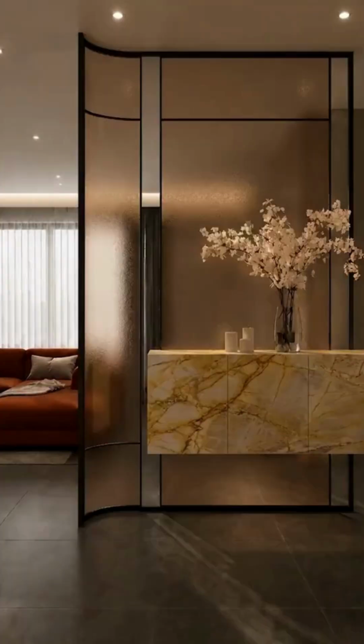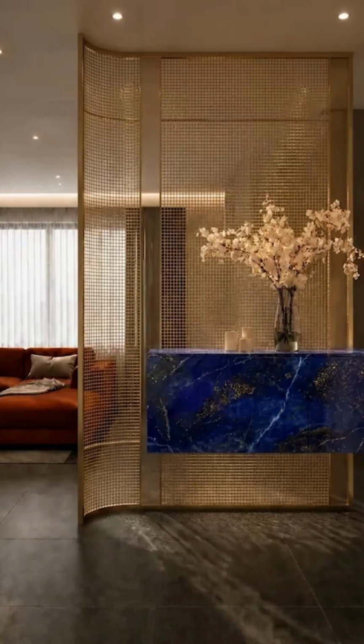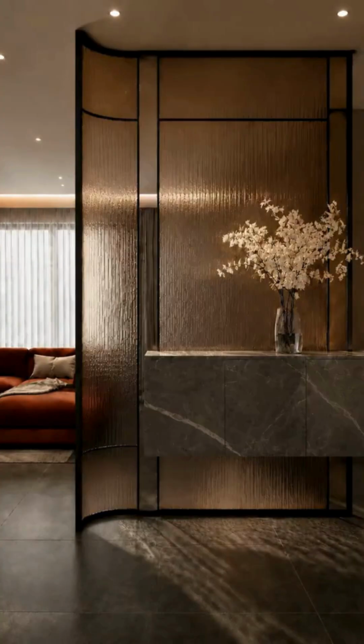Partition designs for modern interiors. Types, materials, ideas and how to choose the right one.